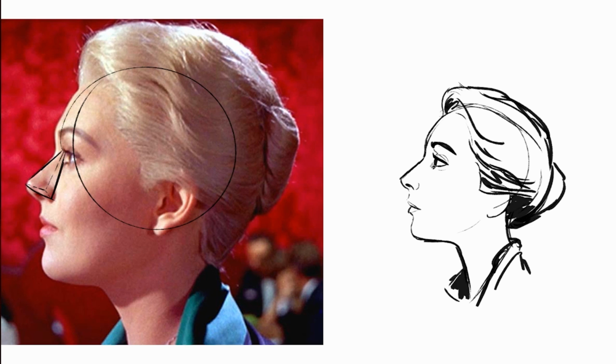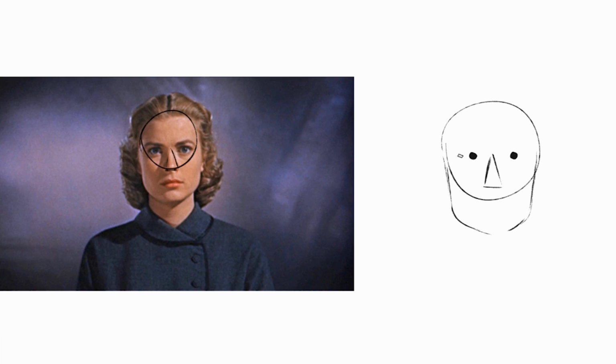So yeah, there you have a profile built from some very simple basic shapes of a sphere and a pyramid. Let's see how that would work for a straight on. The straight on would be, again, start with the sphere, find that pyramid, that triangle. So once I've got those two elements in place, I can start building everything else around it in relation to those things.